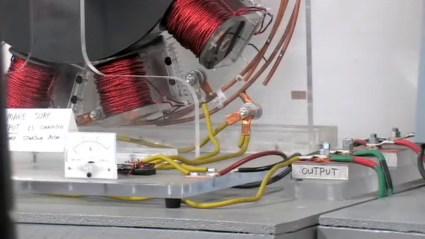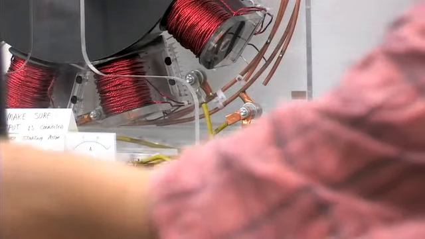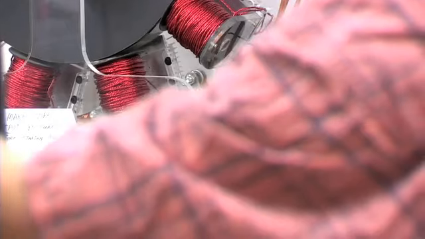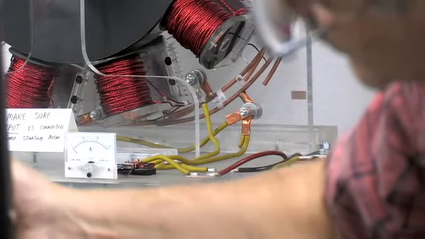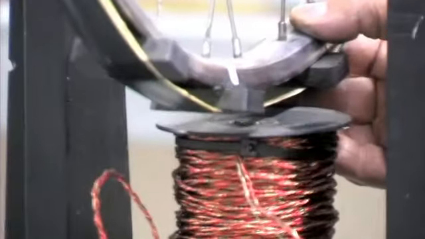So what it looks like is that when this white piece comes around, that's the center of the pole, it charges the iron, it discharges and fires right about there.